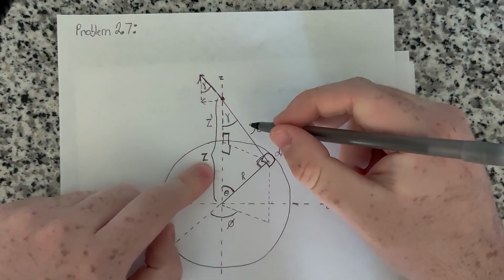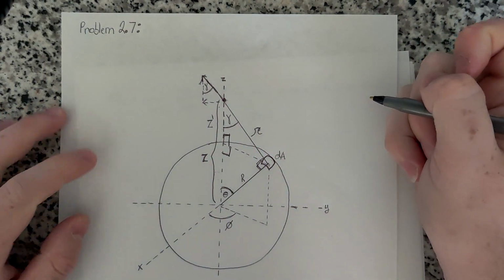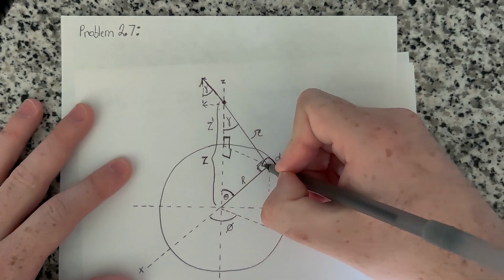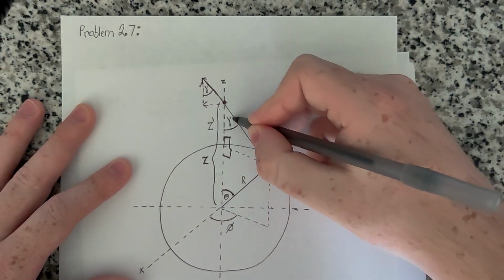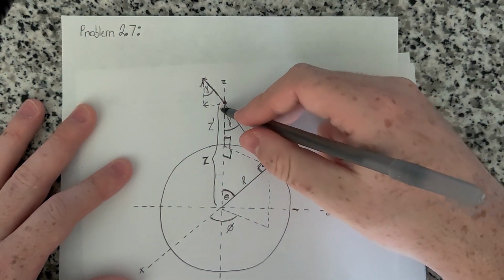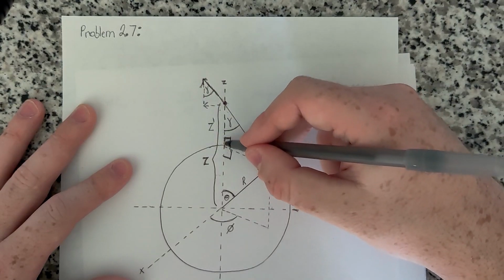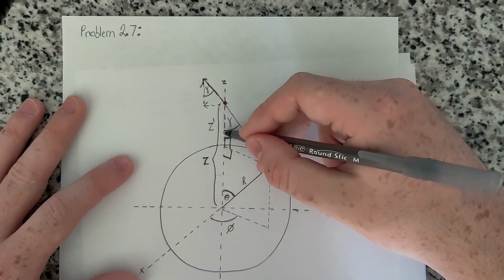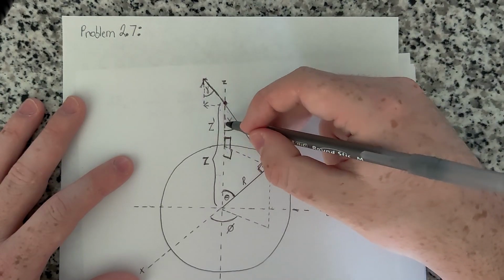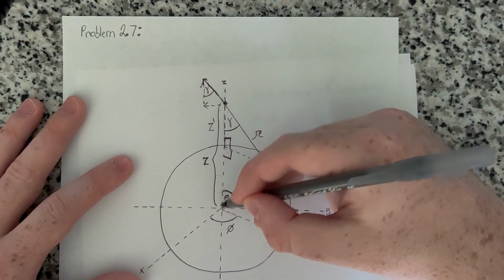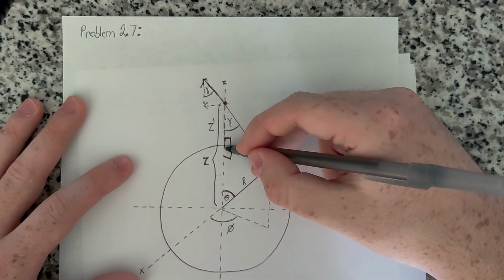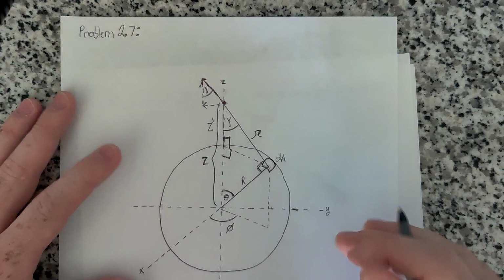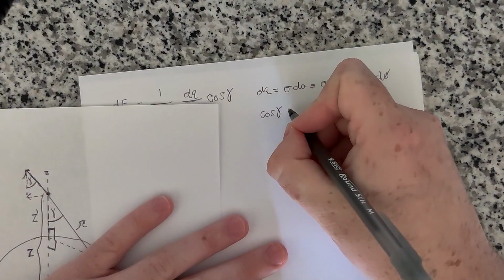And I tried to draw that as clear as I could. And so we can use this triangle here to sort of find the cosine of gamma. Since this is a 90-degree angle, we have a right triangle. So cosine of gamma is going to be this distance here, which I called z prime. Since the total distance from the origin here is z, I called this distance here, this segment, z prime. So it'd be z prime over script r.